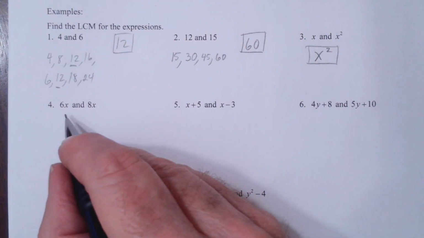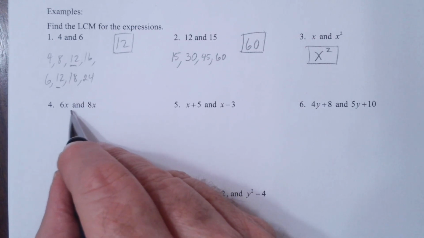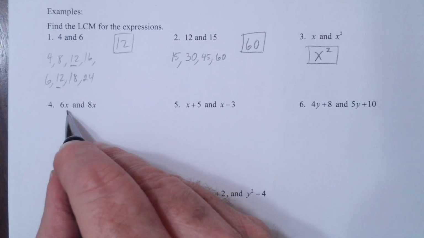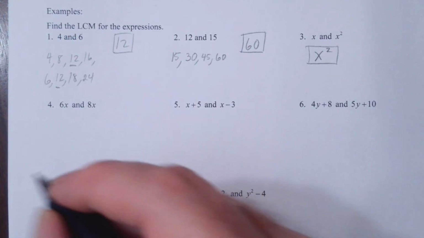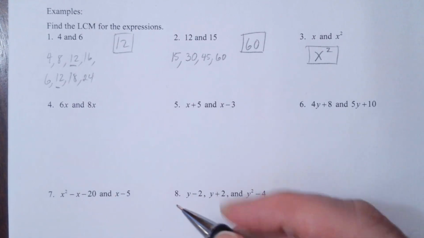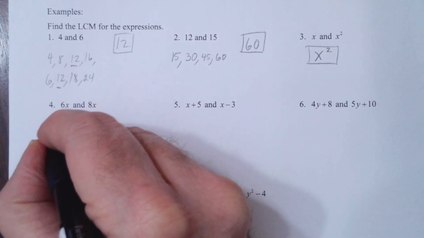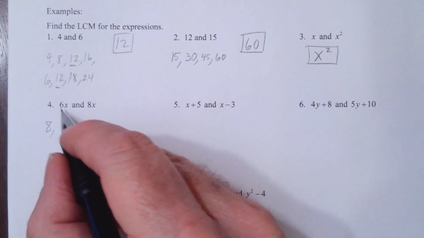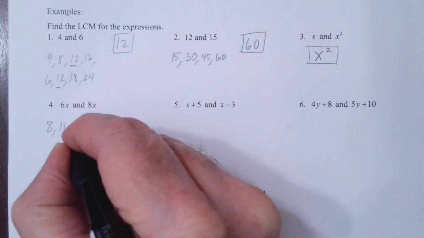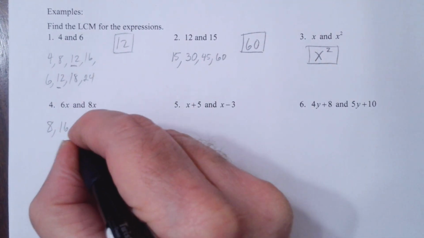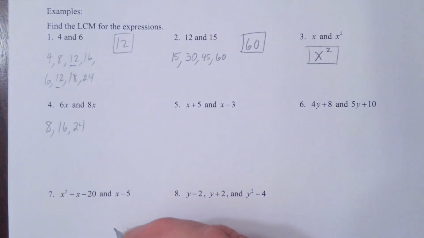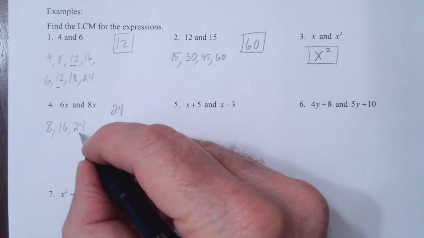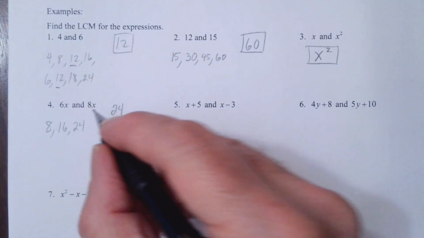All right, so for number 4, notice we're going to have to find the LCM of the numbers, and then we do have an x algebraic factor we need to include. So the LCM for 6 and 8, let's look at the bigger number and its multiples. 8's not divisible by 6, and neither is 16. But notice 24 works. And so our LCM will include the 24, the LCM of 6 and 8.